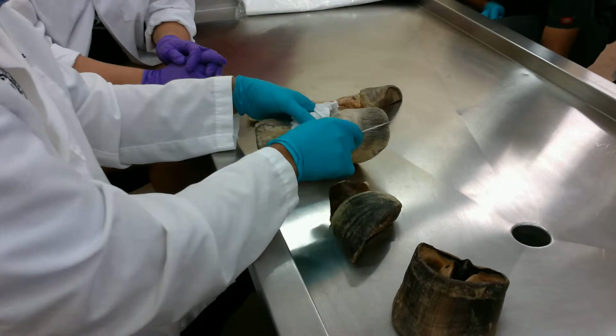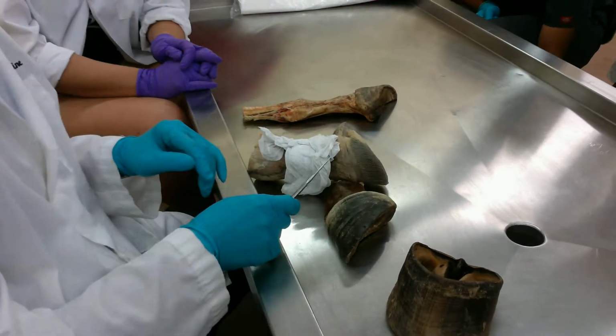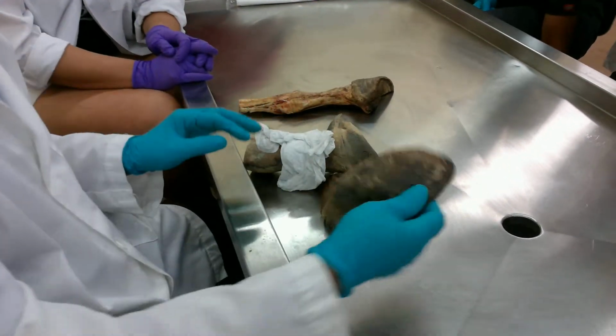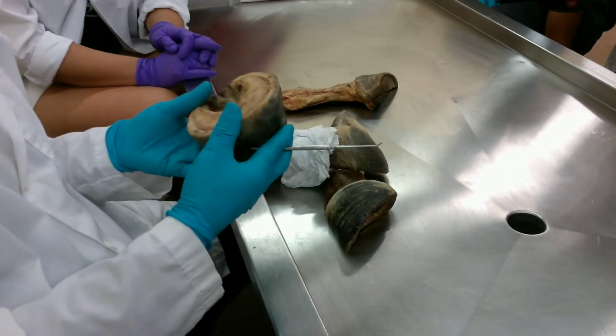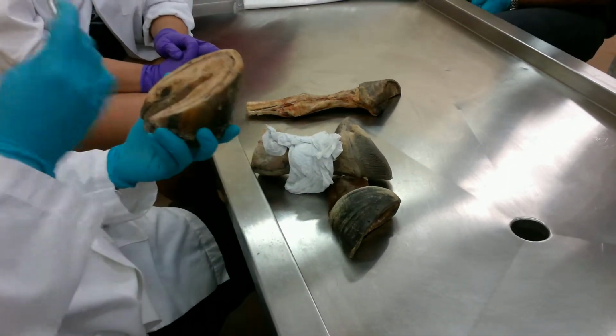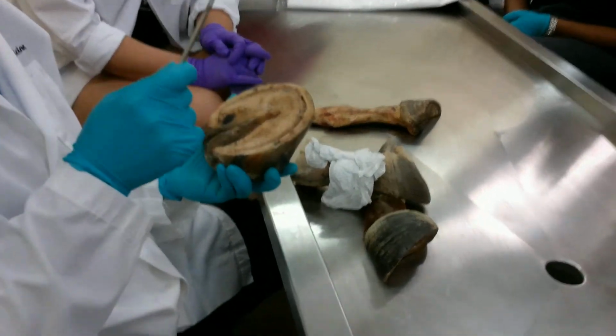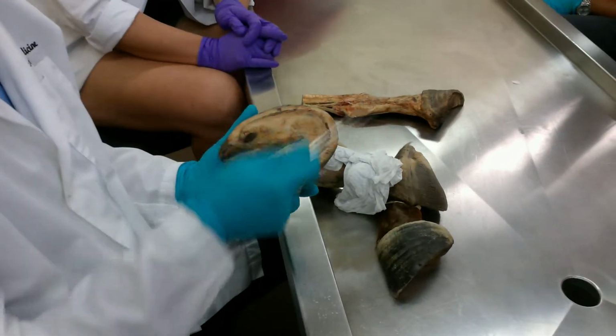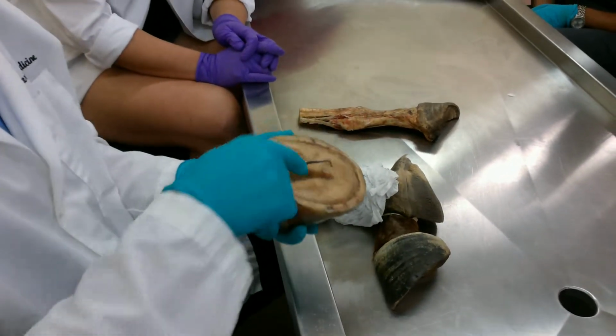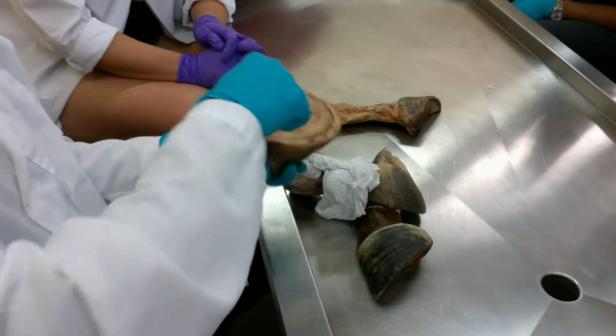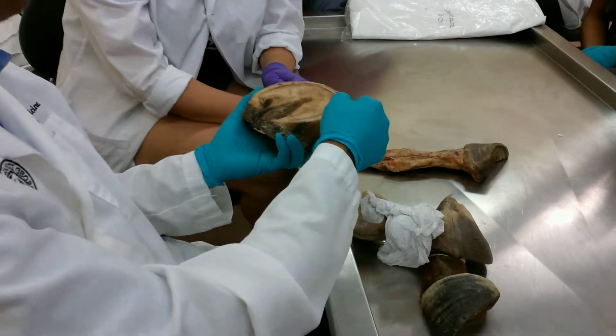And what do they do? The terminal papilla, that's why I asked her to remind me, the terminal papilla will produce the straw-colored amorphous horny material that will bind the sole to the wall.